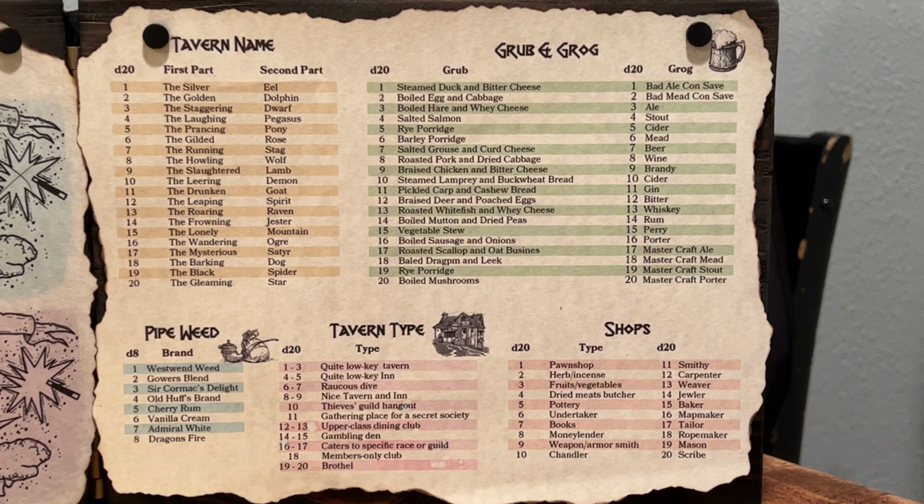I took the same concept and made the Grub and Grog generator. So after rolling 2 d20s, the special tonight is barley porridge and gin. The pipeweed chart are some common blends in my world. I have an expanded chart now that uses the above ideas to create a more random name for each pipeweed blend. Next is tavern type, and then random shops.